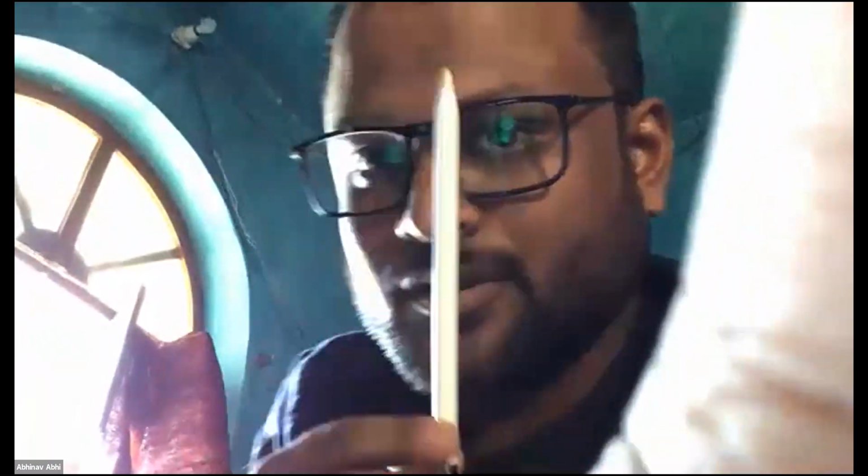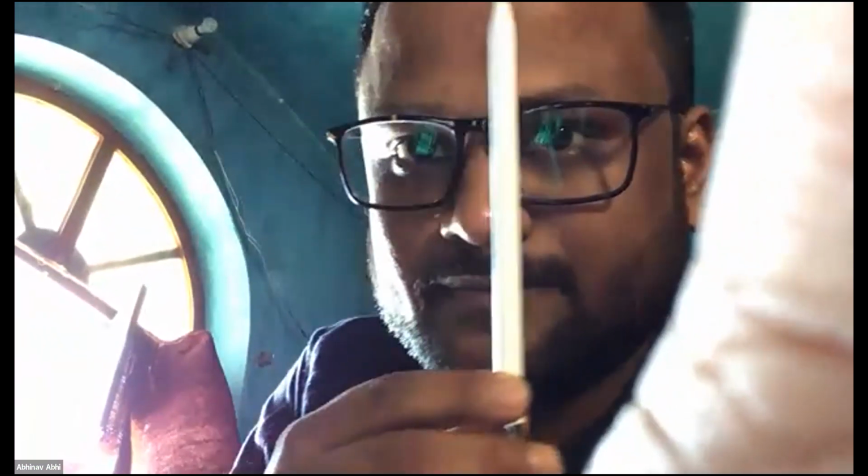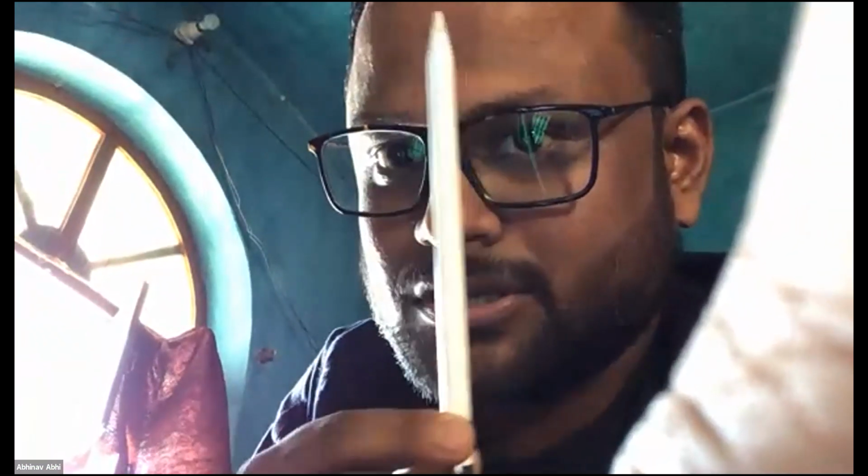Suppose this is a pen. Those who have not understood, this is a pen. I'm just moving the pen in this fashion. So this is a translatory motion, because I am not changing the orientation of this pen. Orientation means if it is straight, it will always be straight. If you are changing the orientation, this will not be a translatory motion.